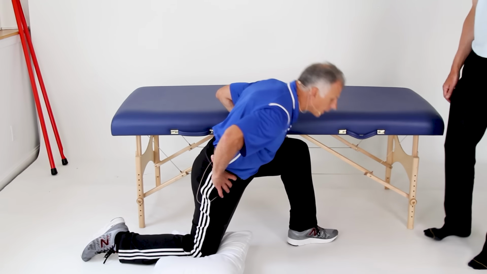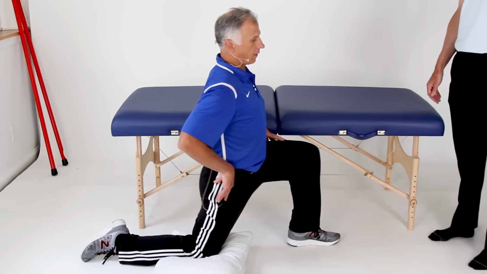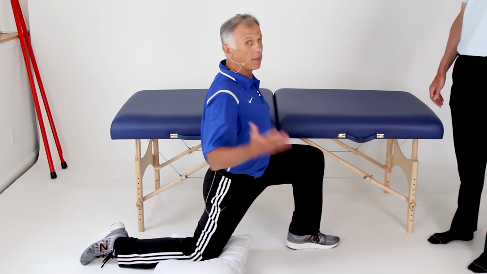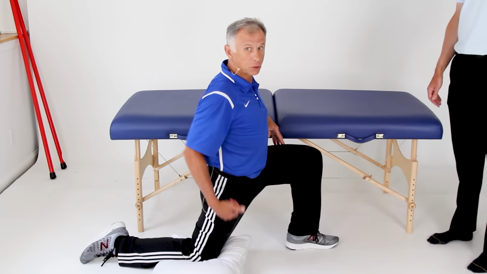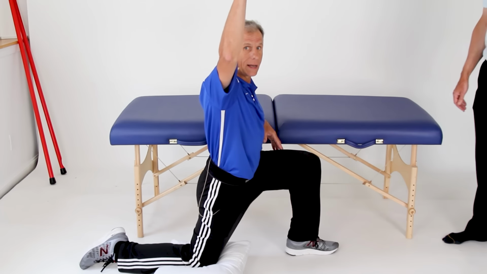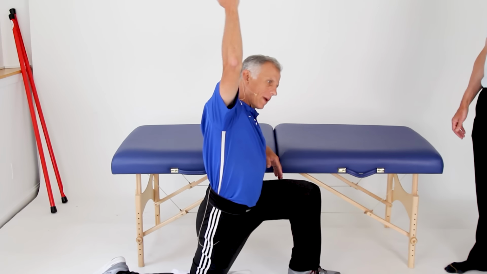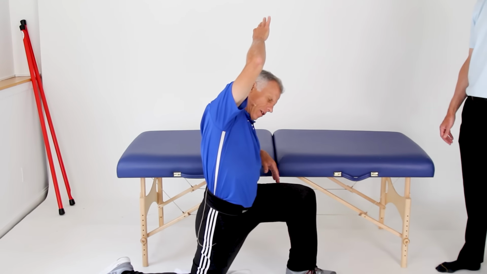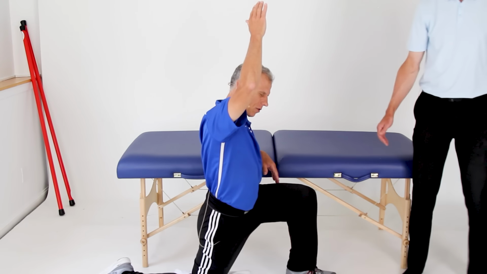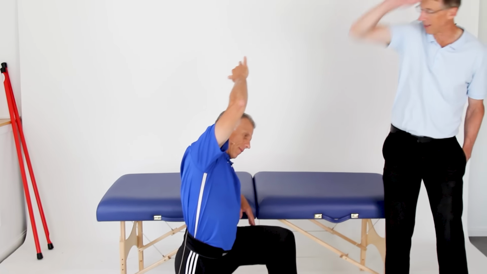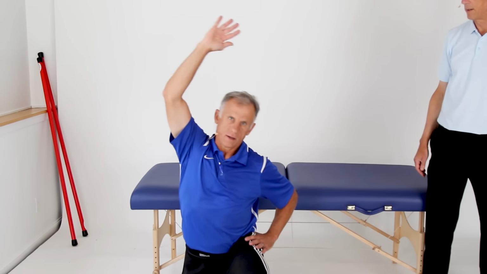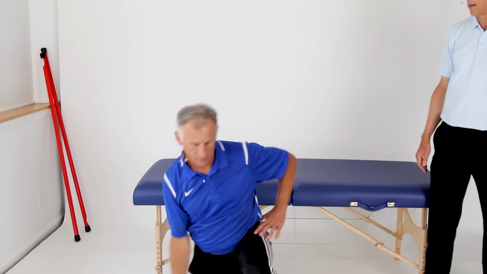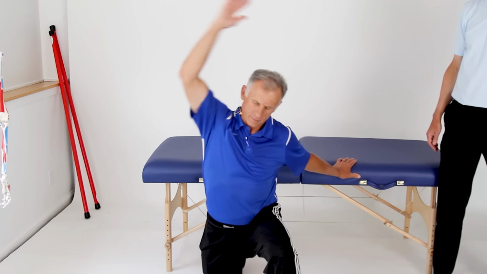Keeping up, flexing or extending the hip. Then you need to take the hand on the side of the hip that you're stretching, go up over your head like this, and go behind your head. And you can go pressure on, pressure off. So he's stretching like this. I don't know if you can see that. Yeah, so there you go. And again, it should not make your symptoms worse.